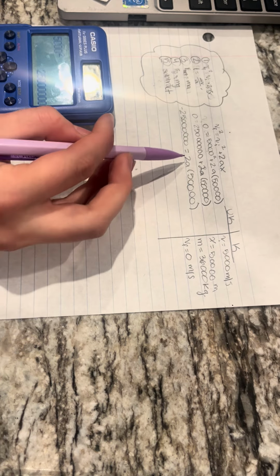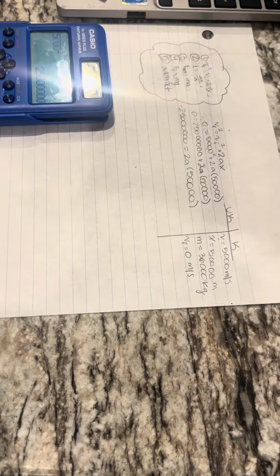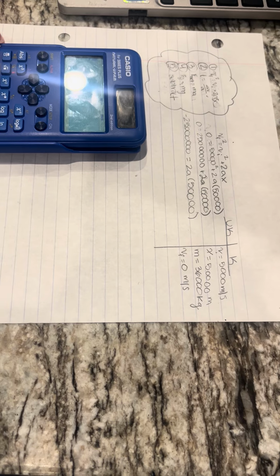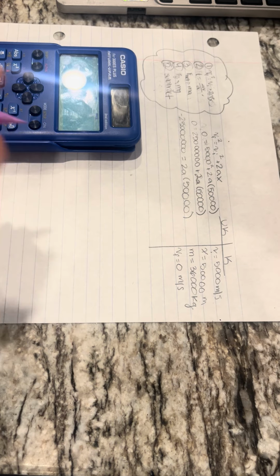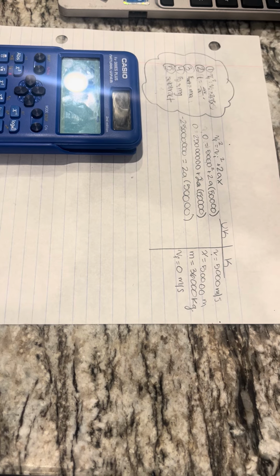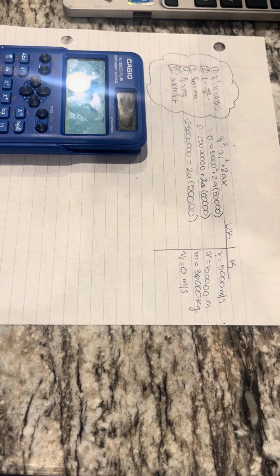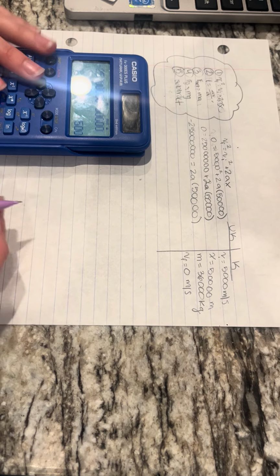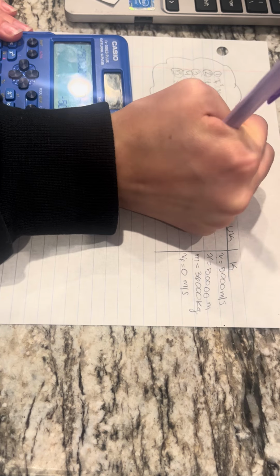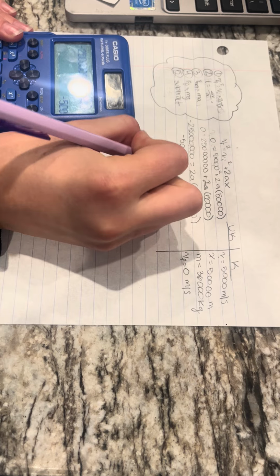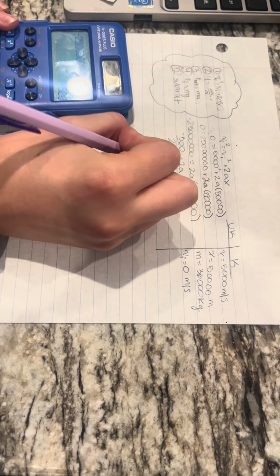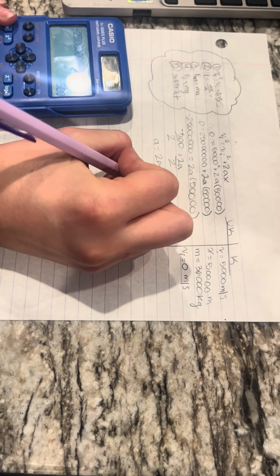Now what you're gonna do is you're gonna divide this number twice by 2 different numbers. You're gonna divide by the 2 and you're gonna divide by the 50,000. So first we'll divide by the 50,000. We have our negative 25 and then 6 zeros divided by 50,000. You get negative 500 equals 2a. Now you're going to divide both sides by 2 and you'll get a equals 250 meters per second squared.